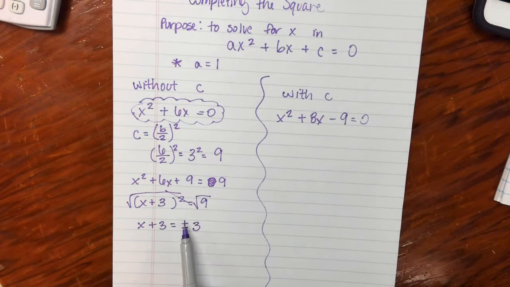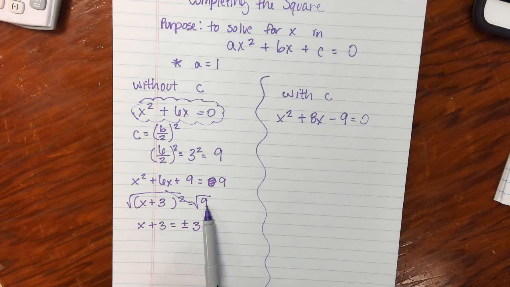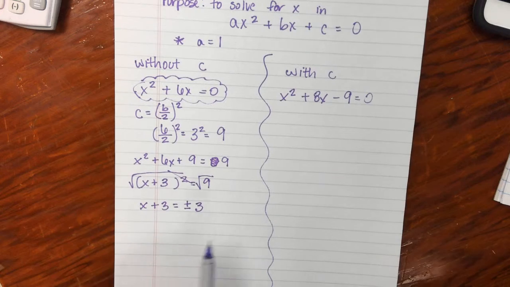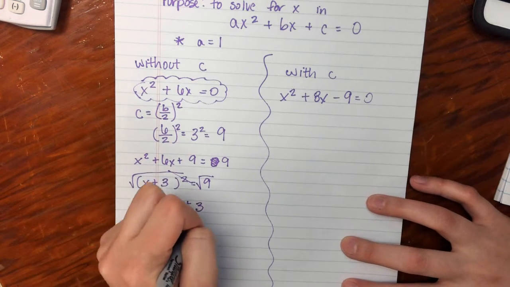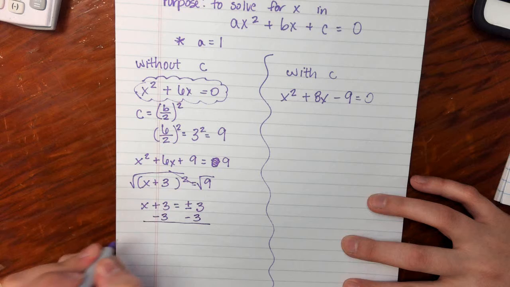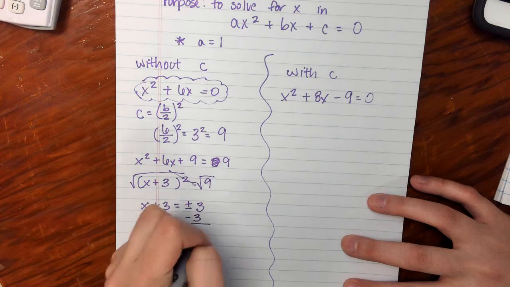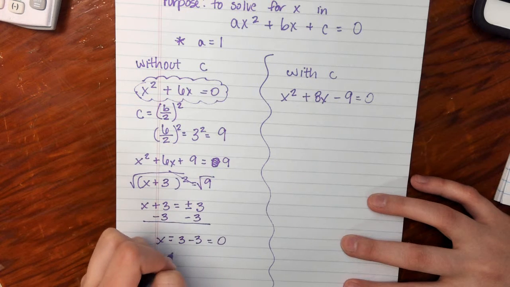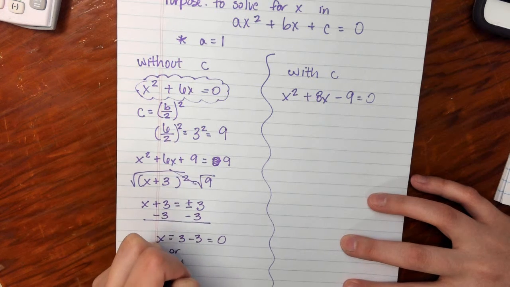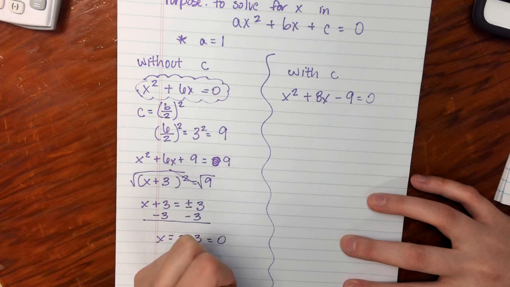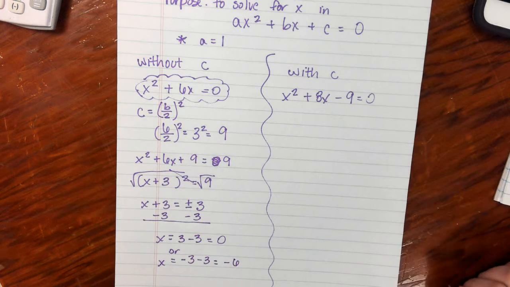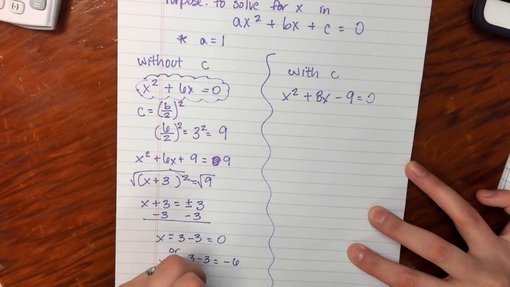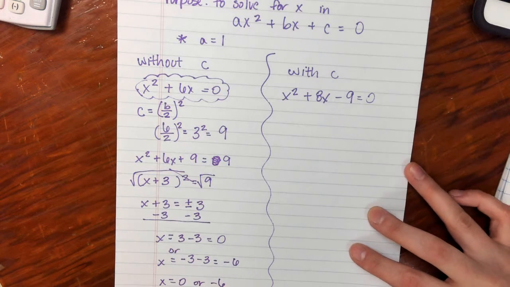That's because a positive 3 times a positive 3 equals positive 9, and a negative 3 times a negative 3 is going to equal positive 9. So now I just subtract 3 from both sides, and I get x equals 3 minus 3, which is 0, or x is going to equal negative 3 minus 3, which equals negative 6. So those are my two solutions, x equals 0 or negative 6.